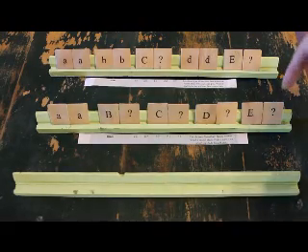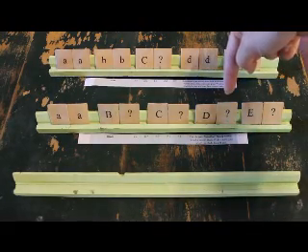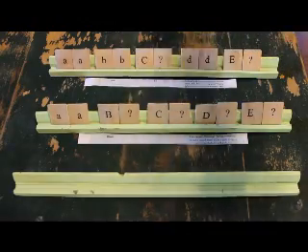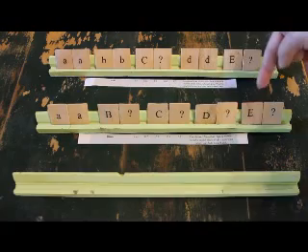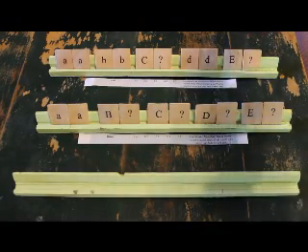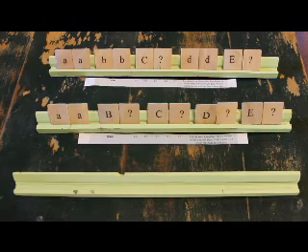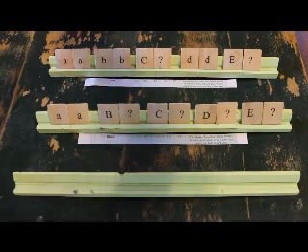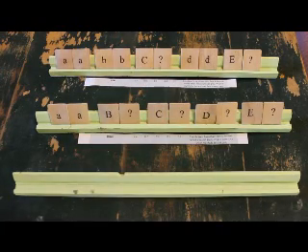The question marks in each of these represent an unknown color. So in the black, we have a few more unknowns than we do in the lilac. This is because the lilac has more recessives. This is a recessive, this is a recessive, this is a recessive. The lilac is expressing more recessives than the black.